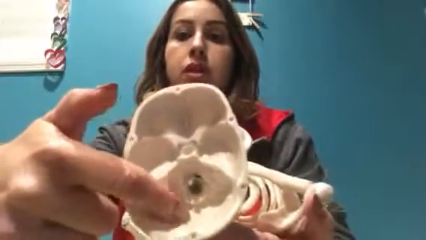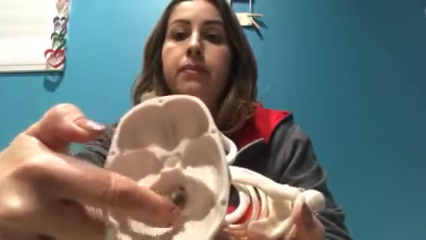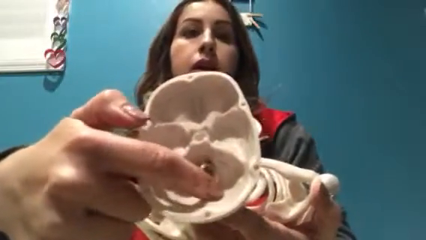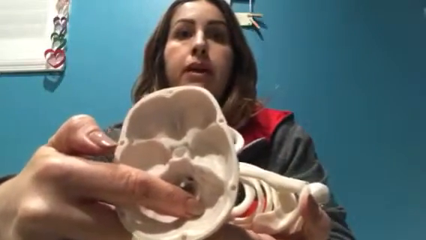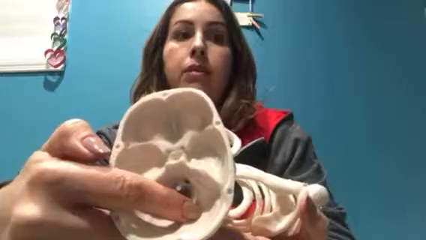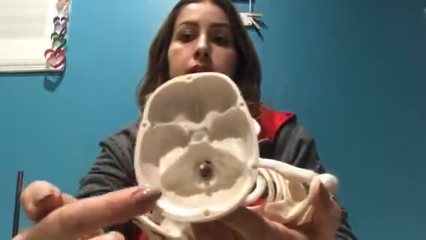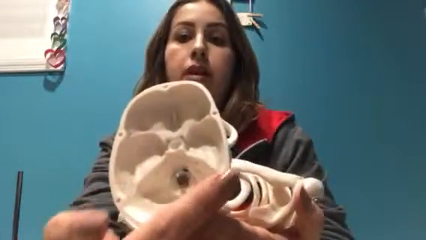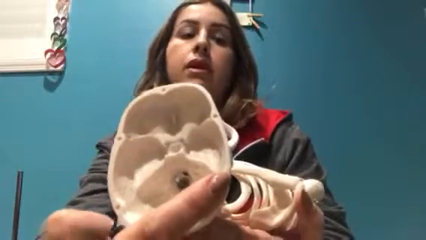Then we have the occipital, which is the back right here on the bottom. And the parietal would be the outside, this side and this side as well.